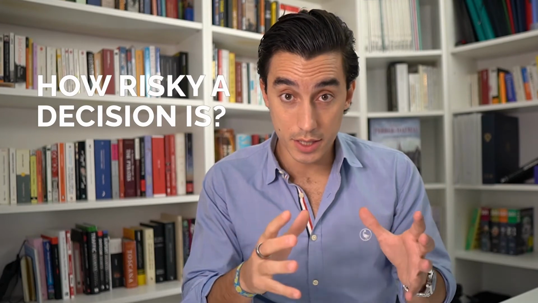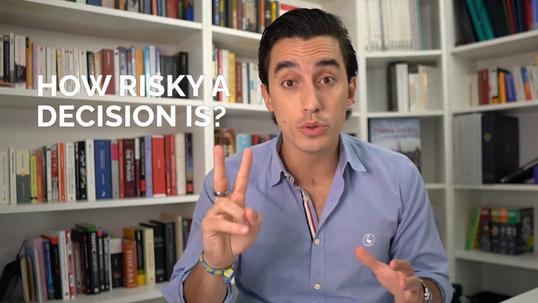And what's framework number two? Well, framework number two is related to risk, how risky a decision is. And based on risk, there are two types of decisions. This is a framework that comes from Jeff Bezos himself, the CEO of Amazon. And he says that to him, there are two types of decisions.